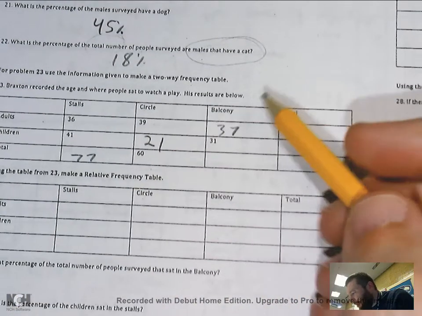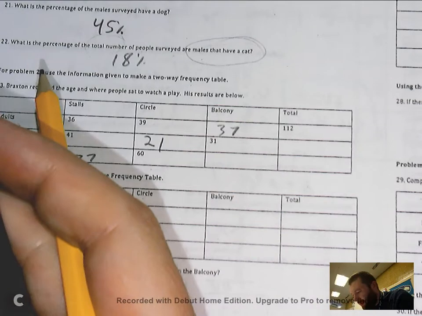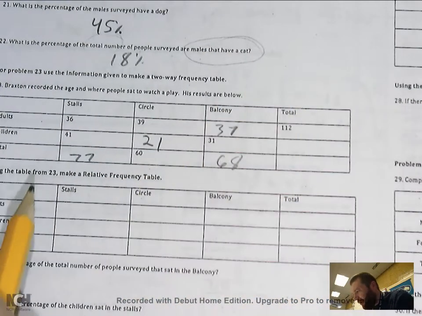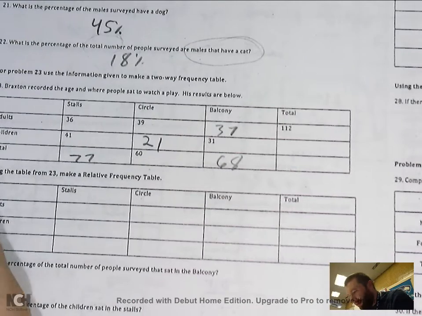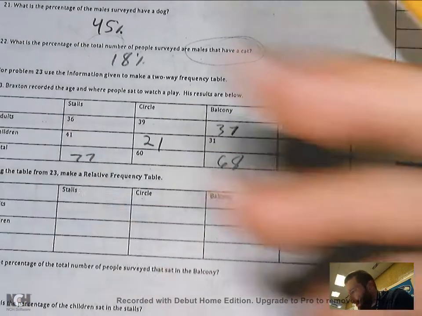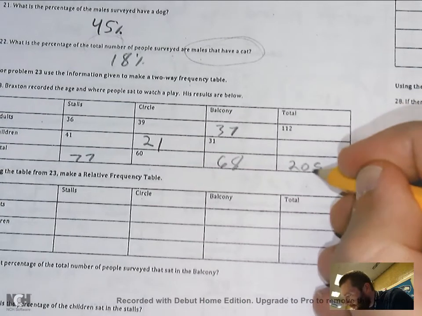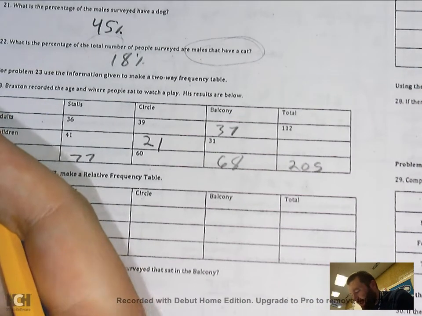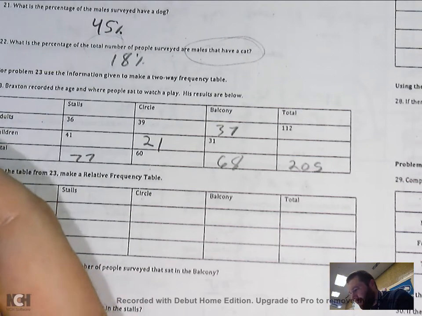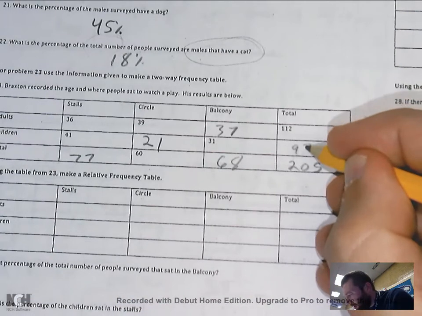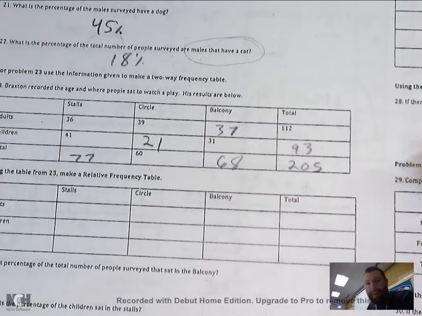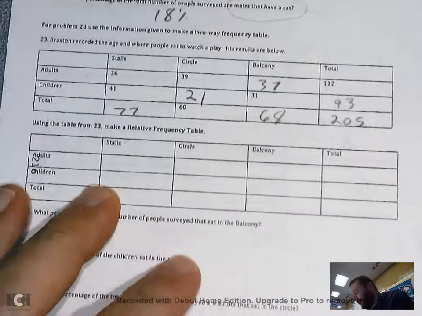Okay. Then 37 plus 31 is 68. So altogether, I should have 77 plus 60 plus 68. I should have 205 people. So let's double check it both directions and make sure I did it right. So 41 plus 21 plus 31 is 93. 93 plus 112 is 205. Good. Okay, so it all matches right.